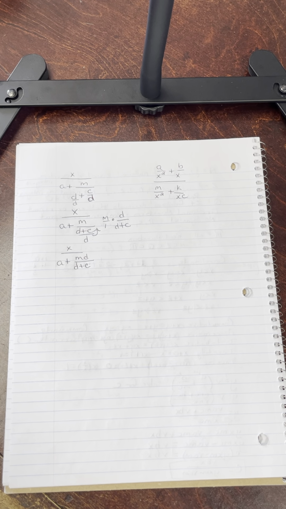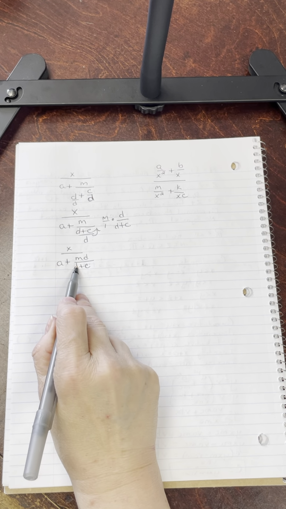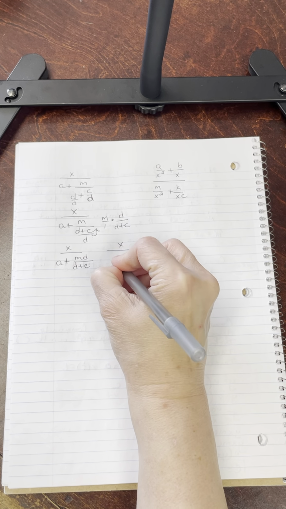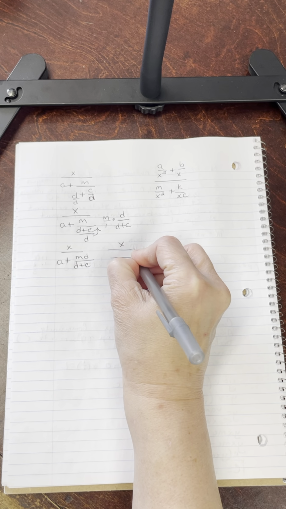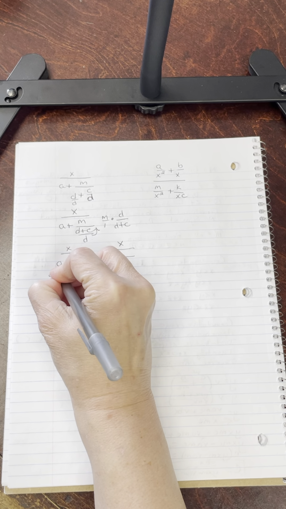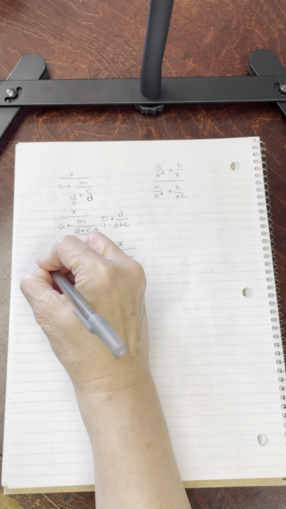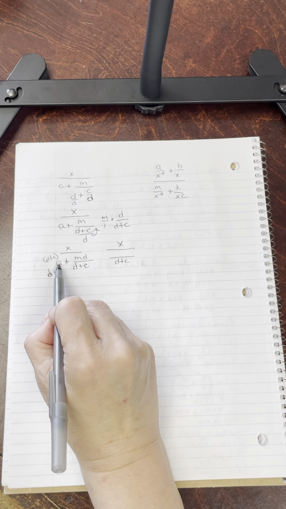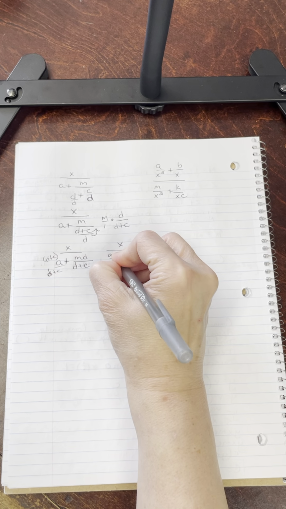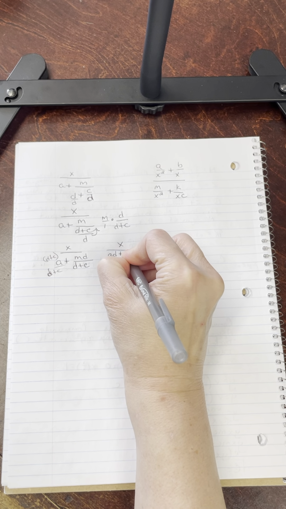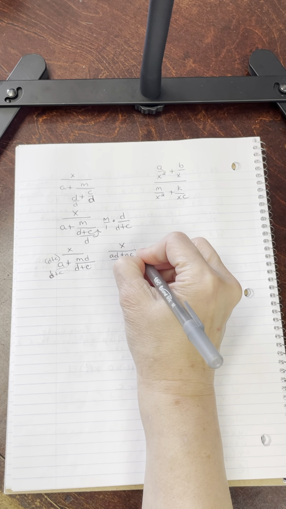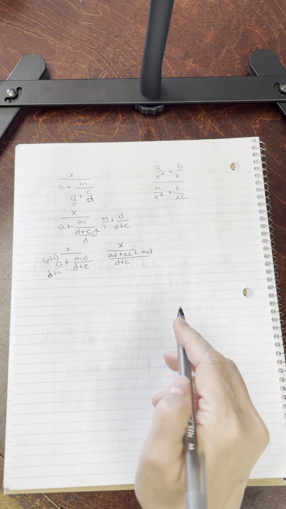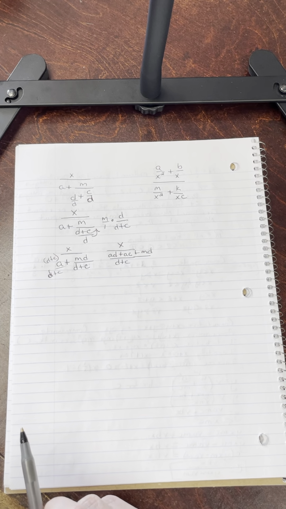Now we're going to repeat our steps. This needs a common denominator in order to be added together, so X over. The common denominator is D plus C, so this one needs the D plus C, which means the D plus C has to multiply with the top as well. So that's going to distribute A times D plus A times C plus, and this now has the common denominator, so plus the MD all over that same denominator, D plus C.